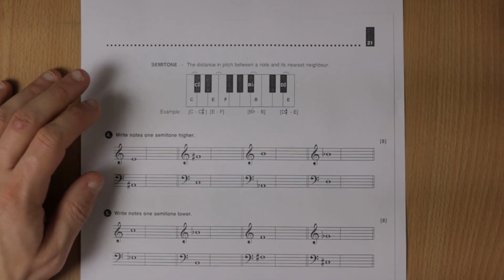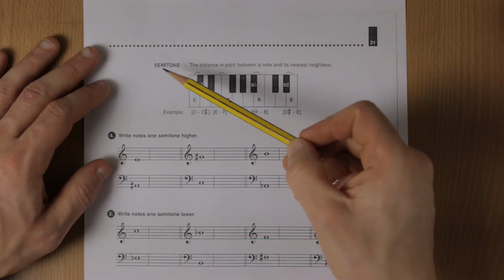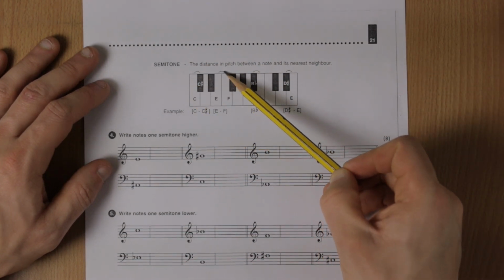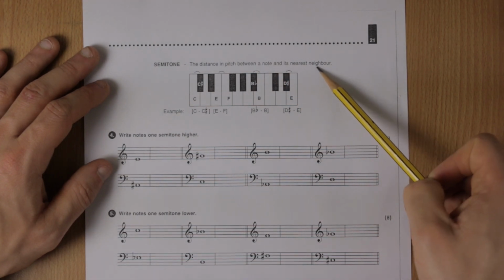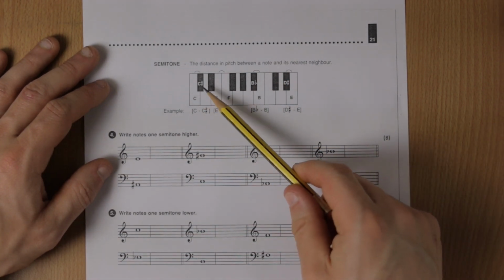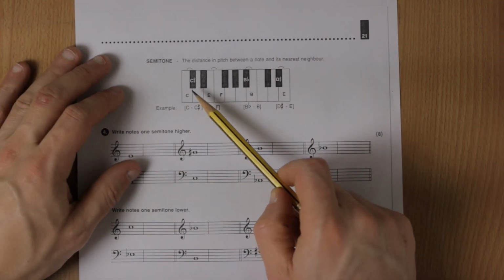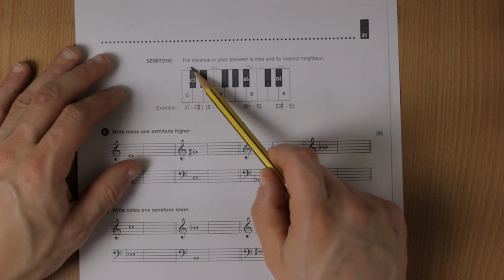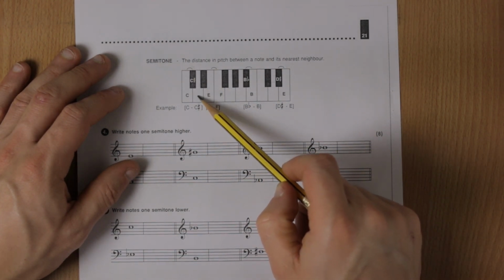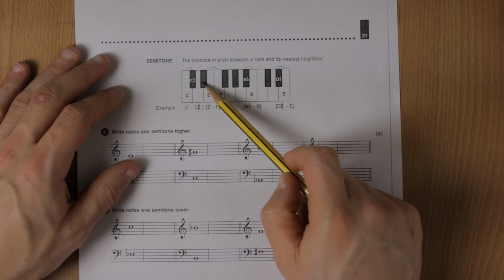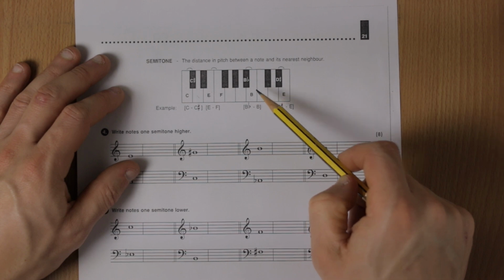We've got a little picture diagram of the keyboard. Semitone, the distance in pitch between a note and its nearest neighbour. So we know this from MTT1, don't we? Its nearest neighbour, so the smallest distance between two notes is a semitone. C to C sharp is a semitone. C sharp to D is a semitone. D to D sharp, D sharp to E, and so on. E to F is a semitone, okay?